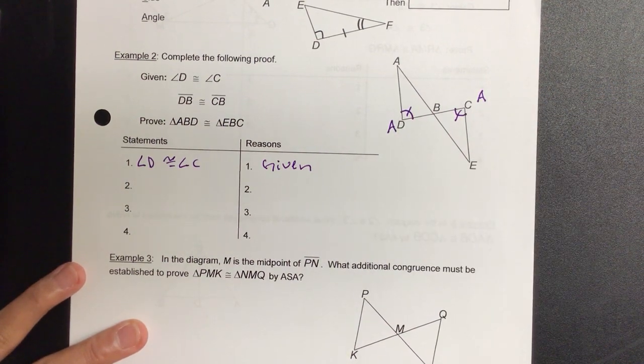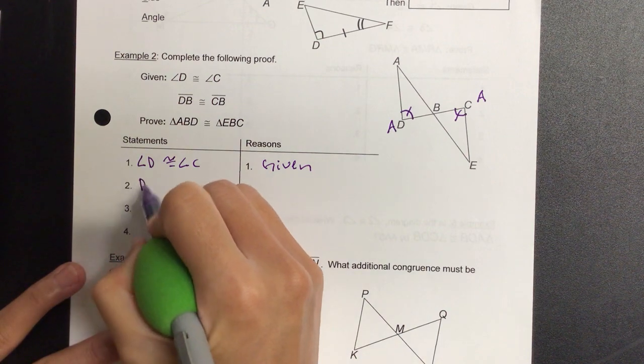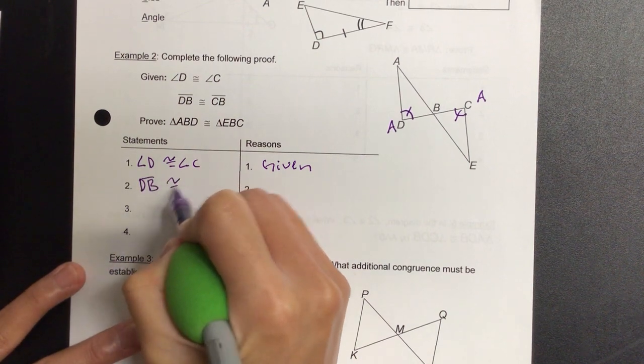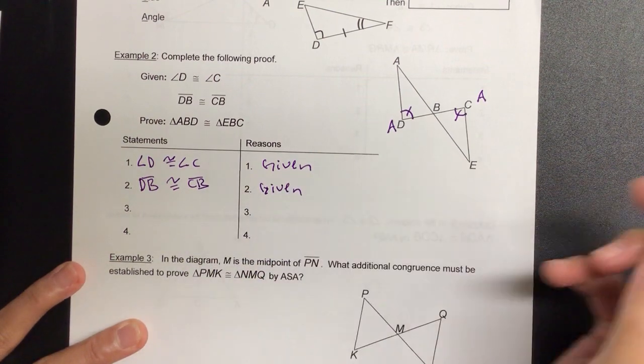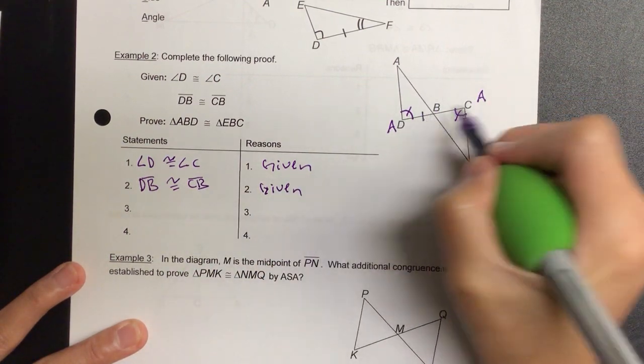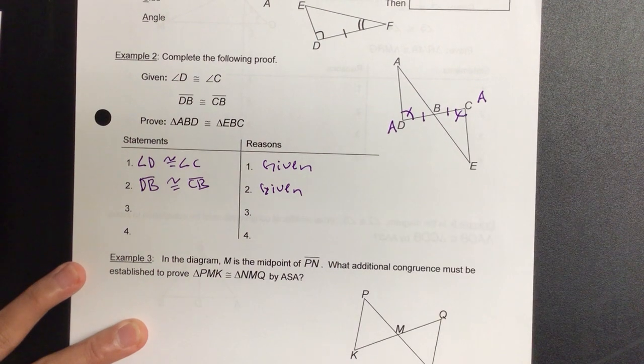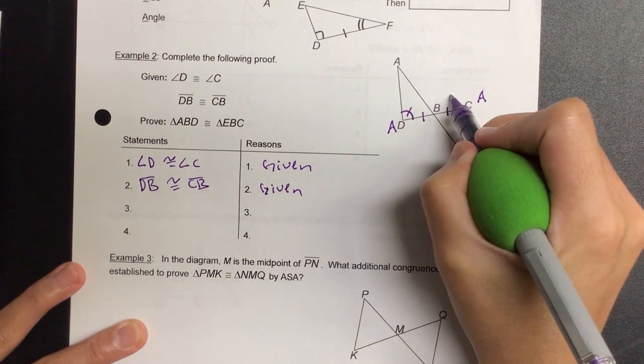And then I have DB is congruent to CB. Let's write that second given. And then we want to also notate. Here's DB and CB. And what am I going to write next to it? It is a side.